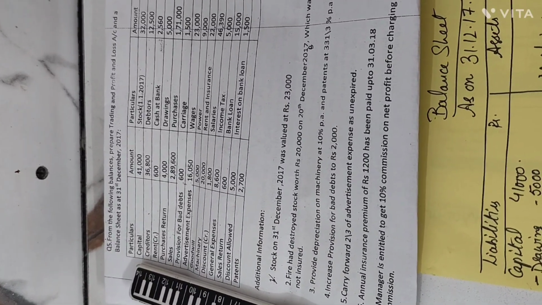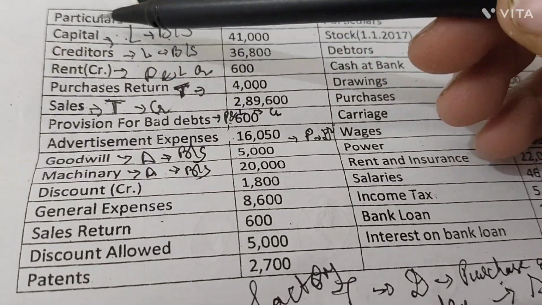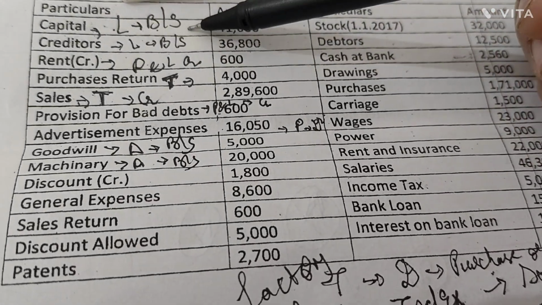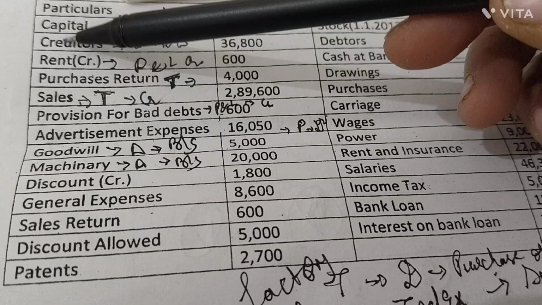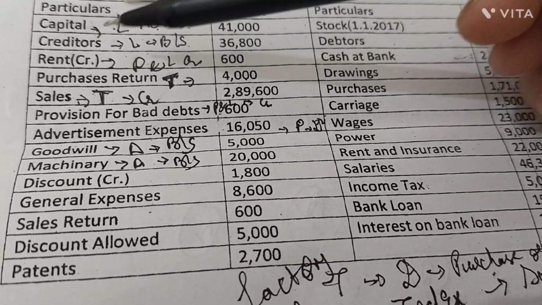Firstly, we need to talk about this statement. Okay, guys, for the statement, we have first item capital. Capital is the liability of the business, so it will be carried to the balance sheet. Creditors is also a liability, it will be carried to the balance sheet.